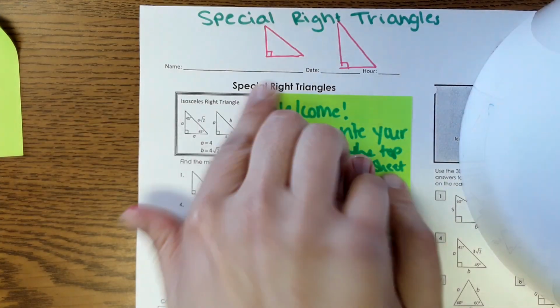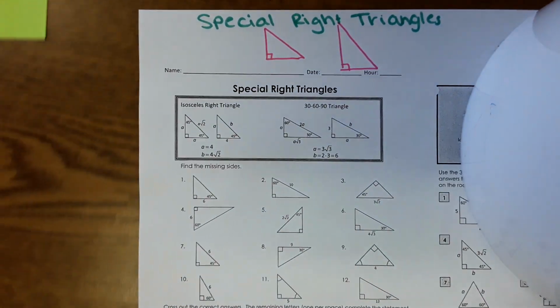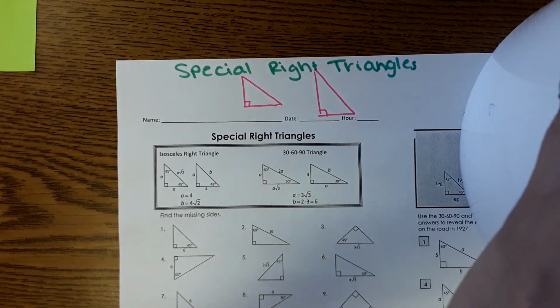Okay, so on the top, make sure that you have your name. You will turn this in today, so just make sure you're following along.